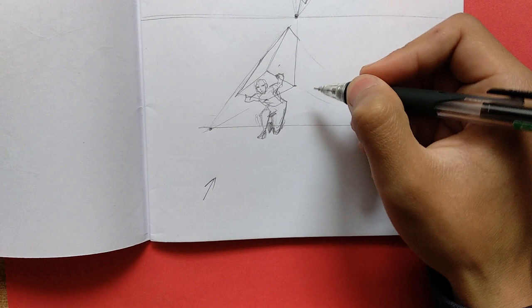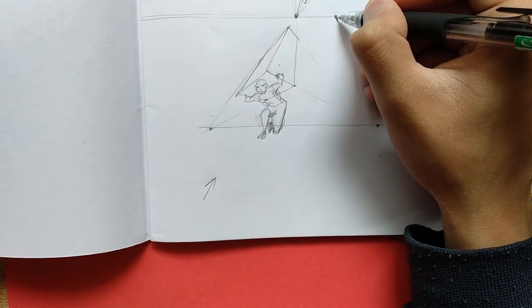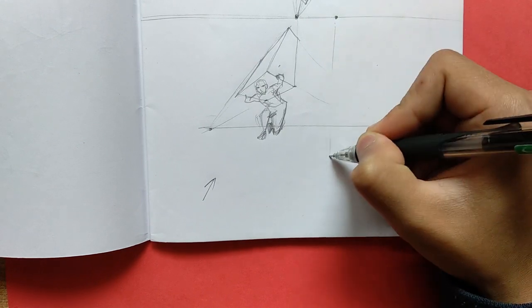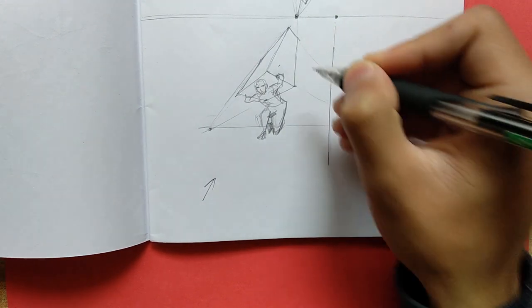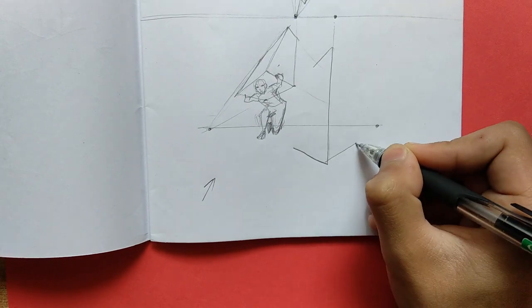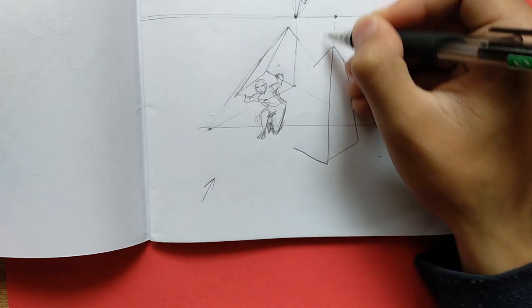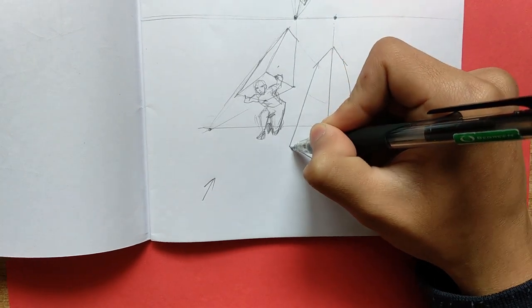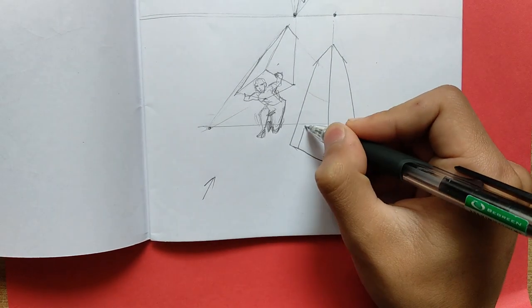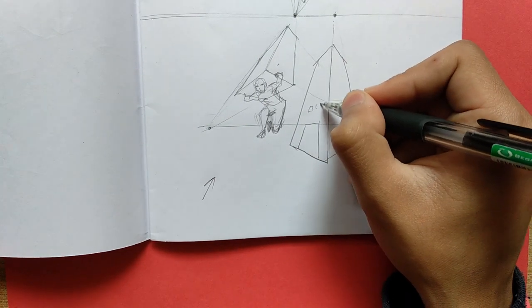Now in the case of a building, let's put the vanishing point right there. Now let's shift it. So we've got a straight line right there, and it converges there, converges there, converges there, converges there. This line cuts it off right there. This line cuts it off right there, and now it looks like a building that you're looking at from the bottom.